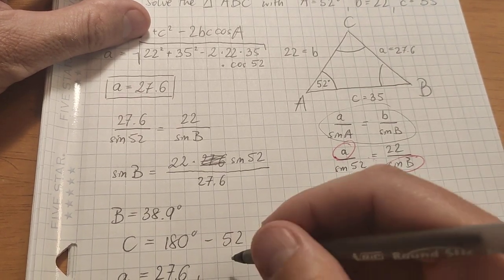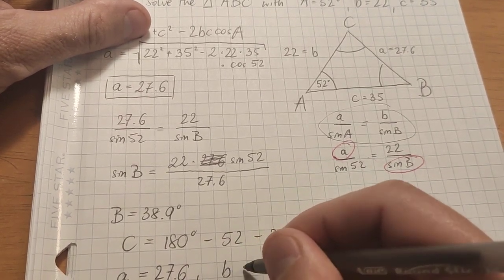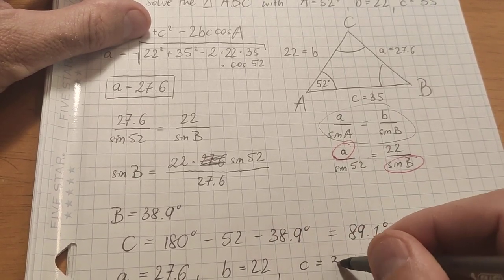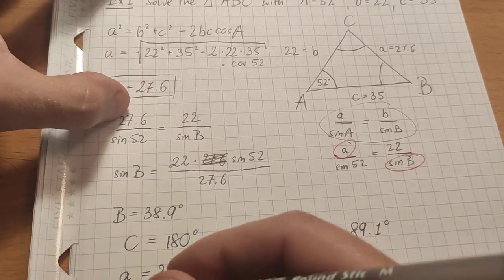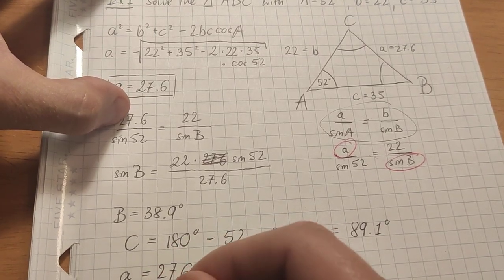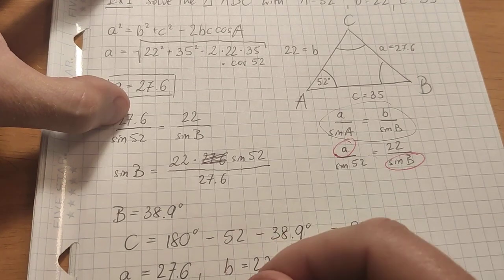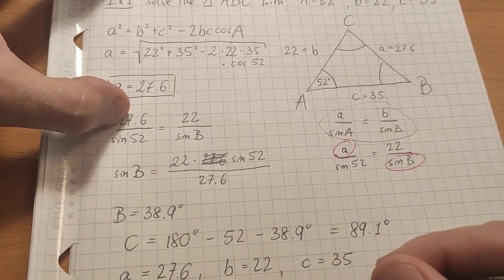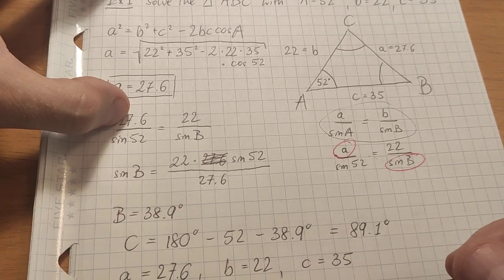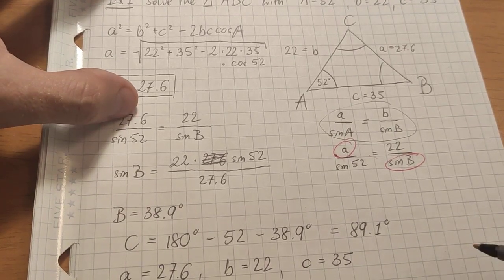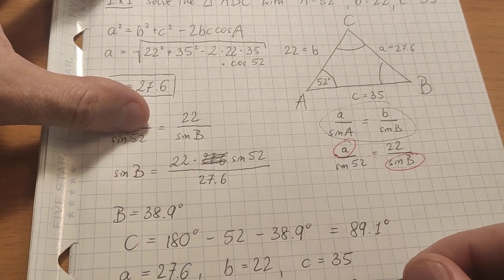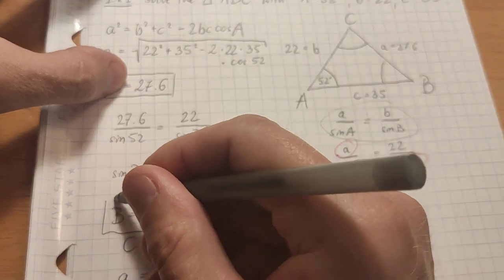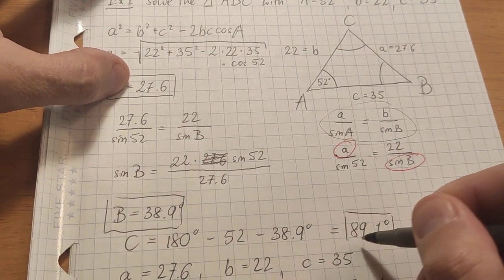As usual, we'll list our completely solved triangle with all the sides and all the angles. a is 27.6, b was 22, and c was 35. Angle A was 52, angle B was 38.9, and angle C was 89.1.